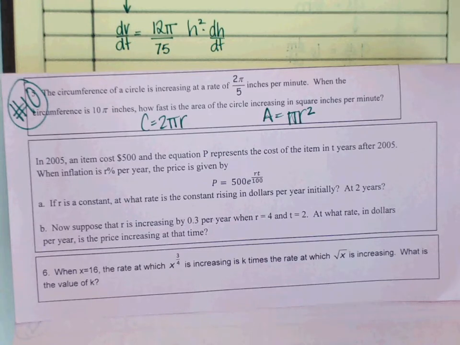So when it says when the circumference is that, is it dc/dt or is it just c? Can you say that one more time? When the circumference is supposed to be 10 pi, is that dc/dt? No, you just say c, circumference equals 10 pi. Because it's not saying the rate that it's changing, it's the actual circumference. Oh, so when it's a rate, it's dc/dt. Yes, when it's a rate, it's dc/dt. That's a good way to think about it.